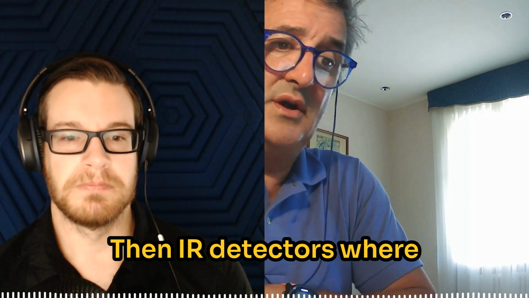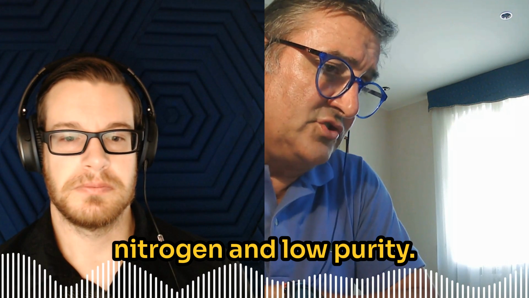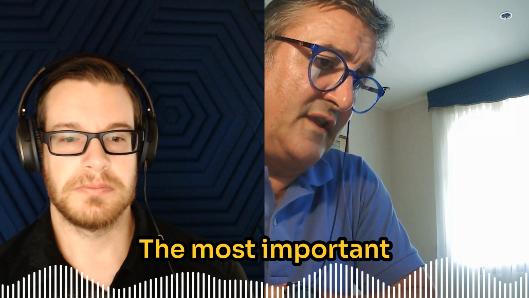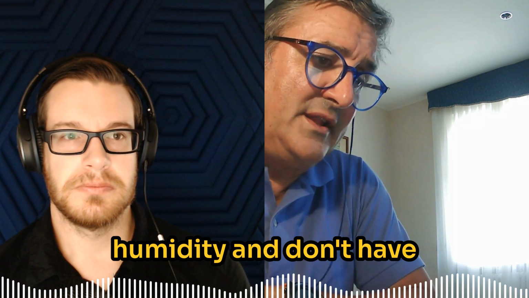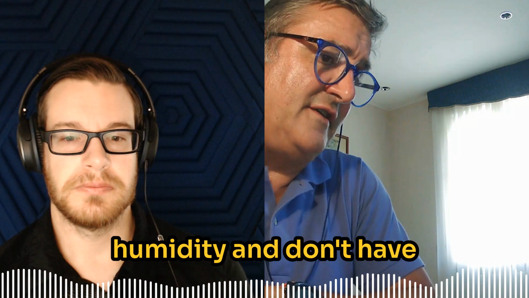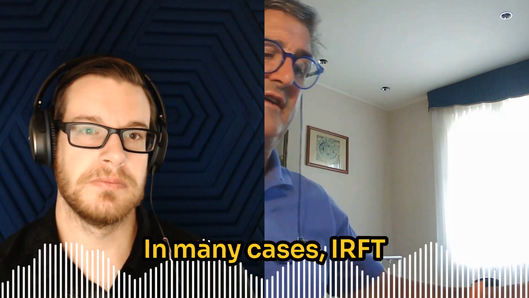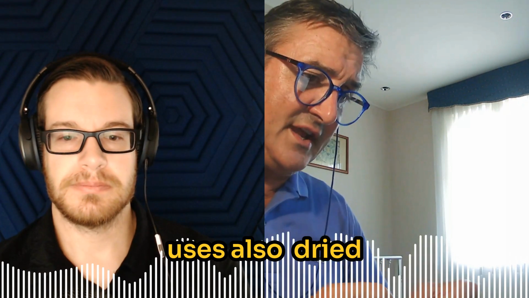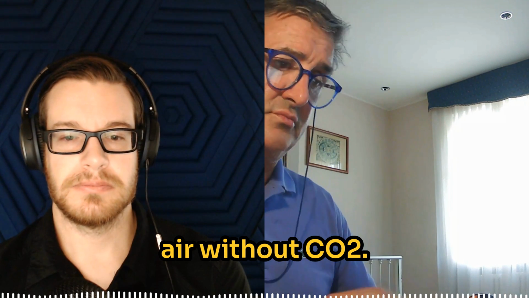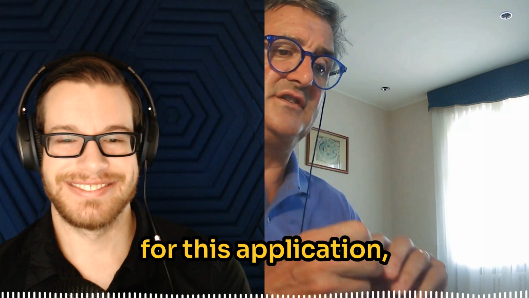Other applications for low purity are some optical or spectrometer detectors, ELSD, which are LC detectors, or IRFT, then air detectors, where they are looking for nitrogen at low purity. The most important thing is to not have humidity and not have CO2 inside the gas. In many cases, in IRFT dried air without CO2 is also used. Nitrogen is welcome for this application.